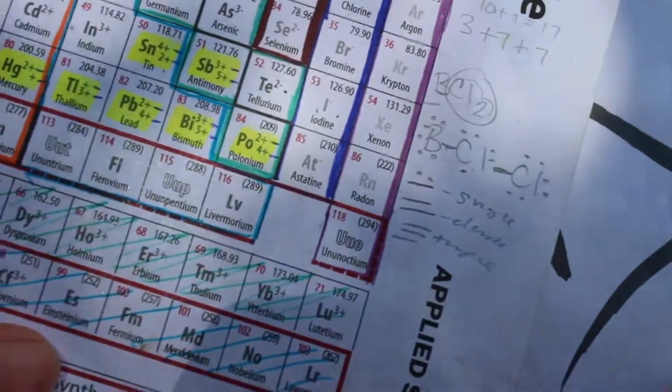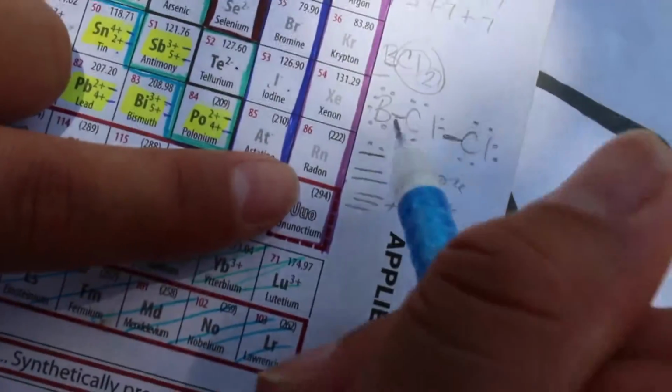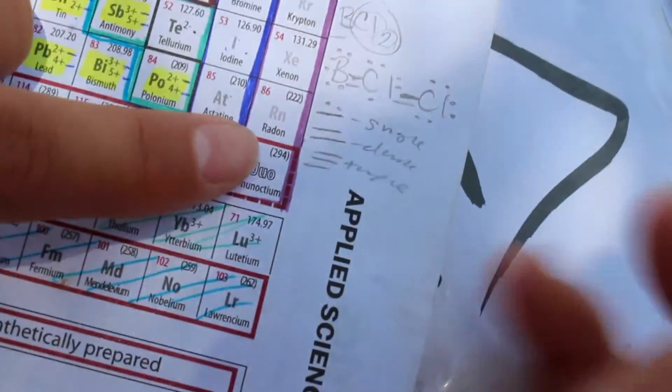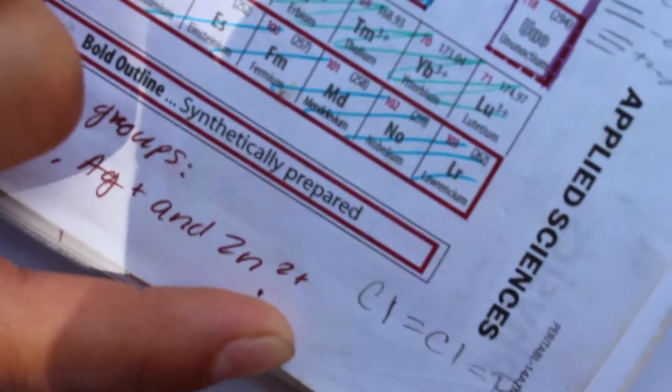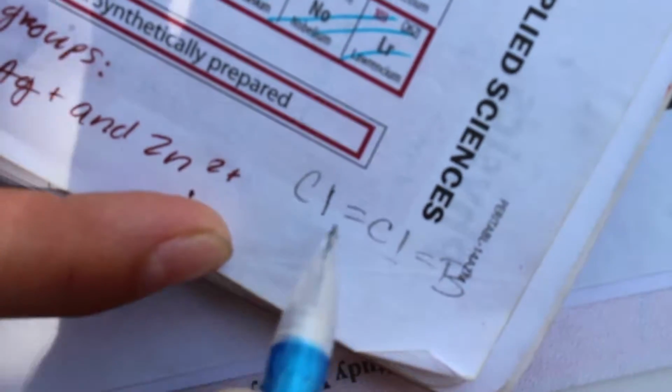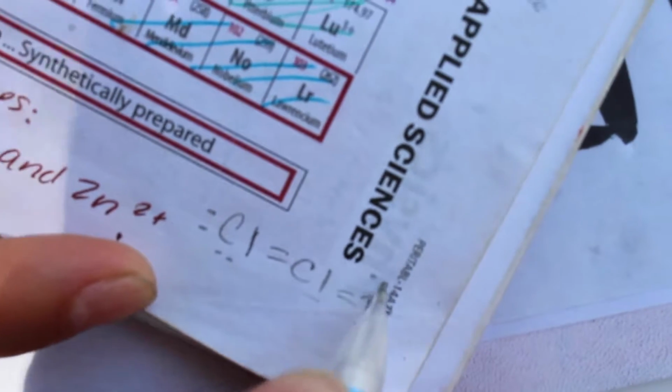What we can do is change this single bond into a double bond, and it would change the structure. So let's go down here. We're going to do Cl, double bond it with a Cl, and then double bond that with a B. Now we have 2, 4, 6, 8. This one we don't need to touch, it's happy. So 2, 4, 6, and 8. And now boron, 2, 4, 6, and 8. Now we have 2, 4, 6, 8, 10, 12, 14, 16. So we're good. And that's it for today.